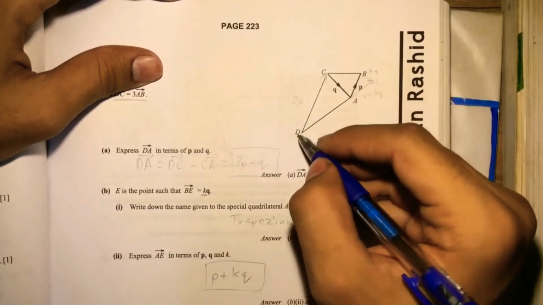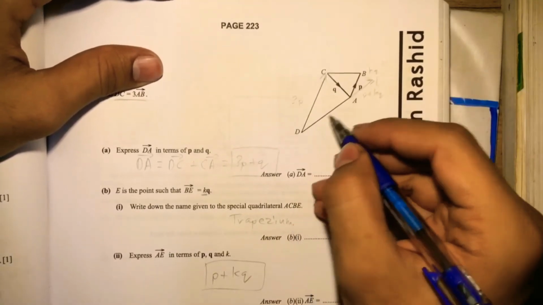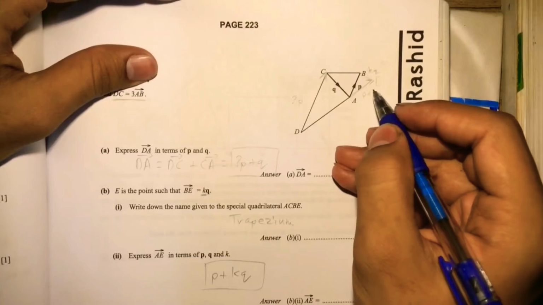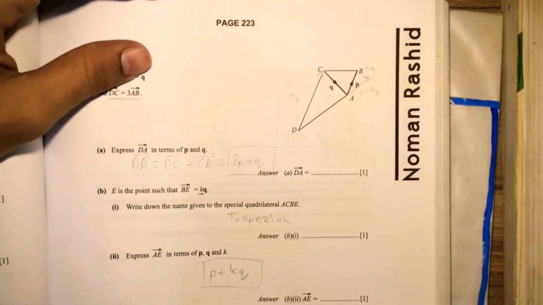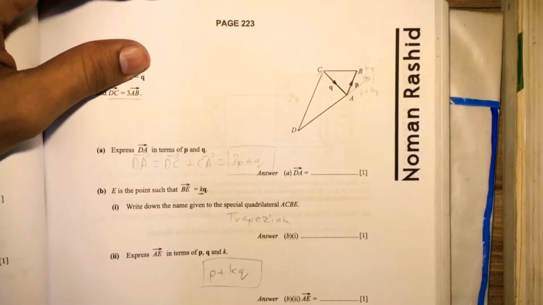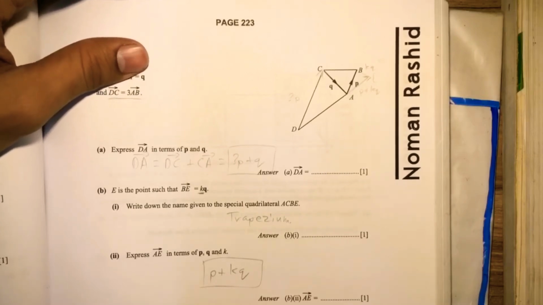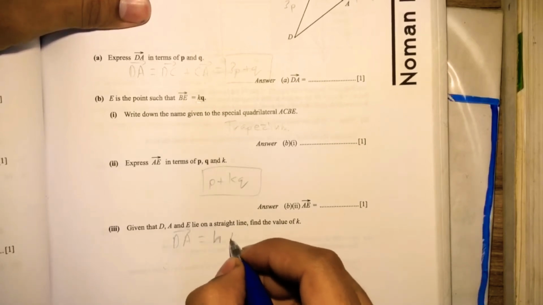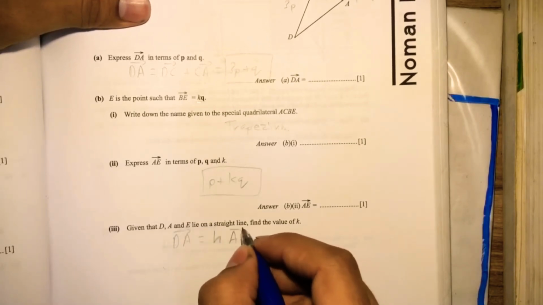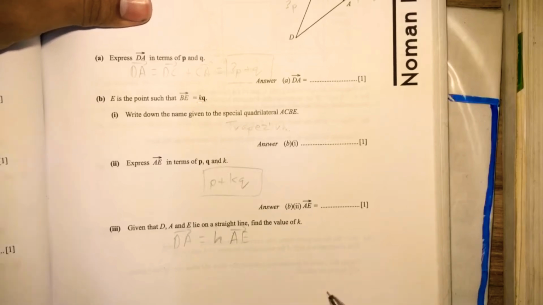Now since this is a straight line, DA and AE have the same gradient. Therefore they are scalar multiples of each other. So we can write that DA is equal to h as a scalar multiplied by AE, since they have the same gradient.